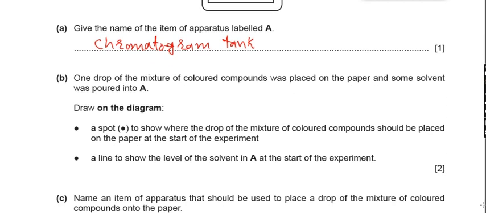Then in the next part he says 1 drop of a mixture of colored compounds was placed on the paper and some solvent was poured into A. Draw on the diagram a spot with a dot to show where the drop of the mixture should be placed, and a line to show the level of the solvent in A at the start of the experiment.